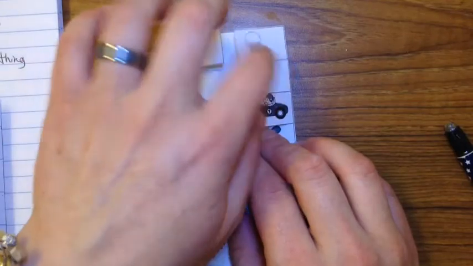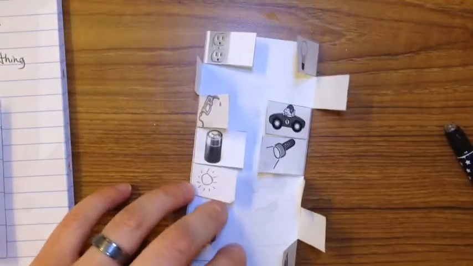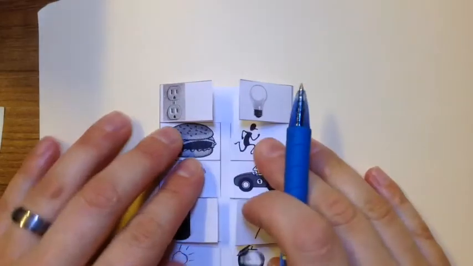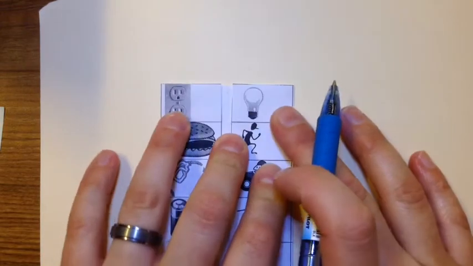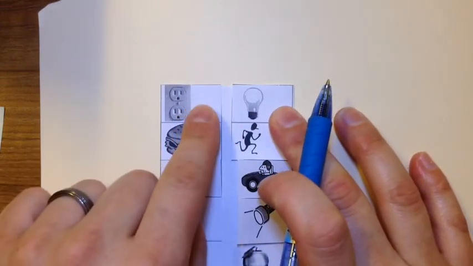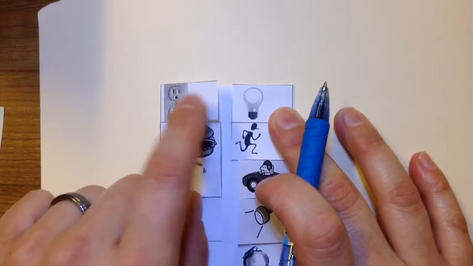Once you finish cutting all those, we've got all of those cut apart like this. So this paper is to help us go through some examples of energy transformations. So we're going to start off with this one right here. So if you want to keep your journals open, page 30. All right, so you can look at the different types of energy there are.